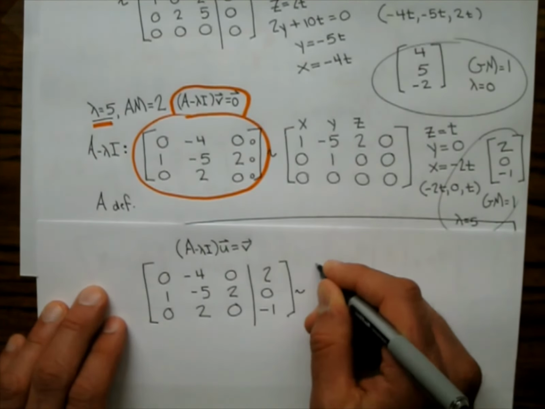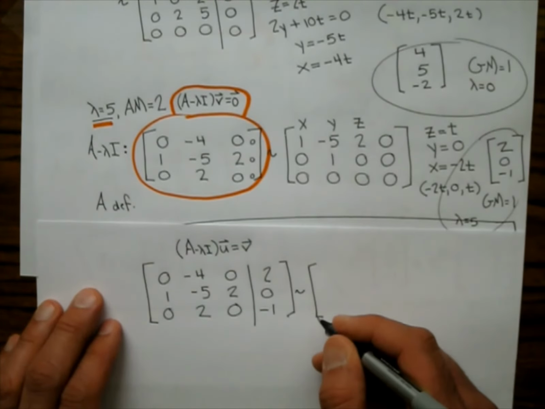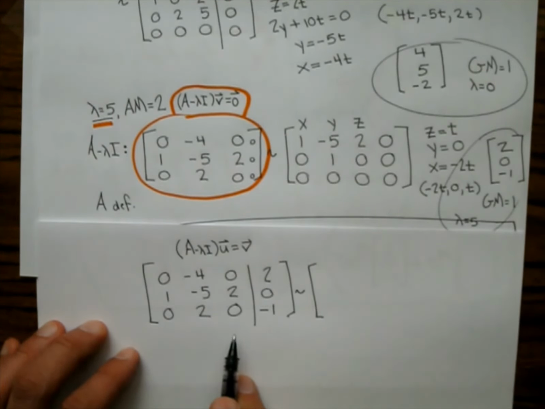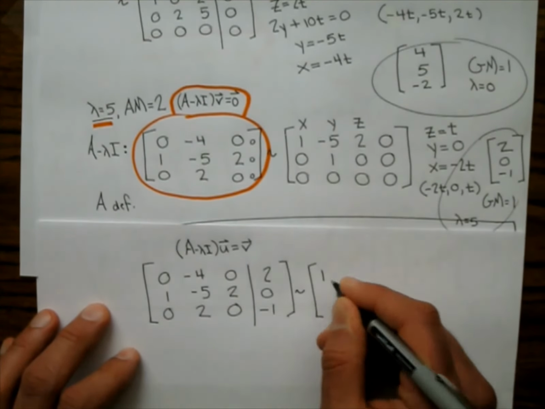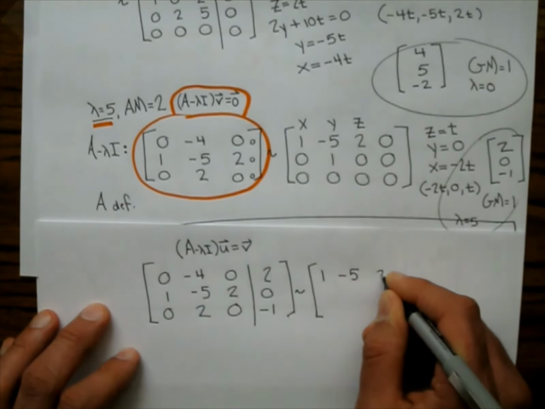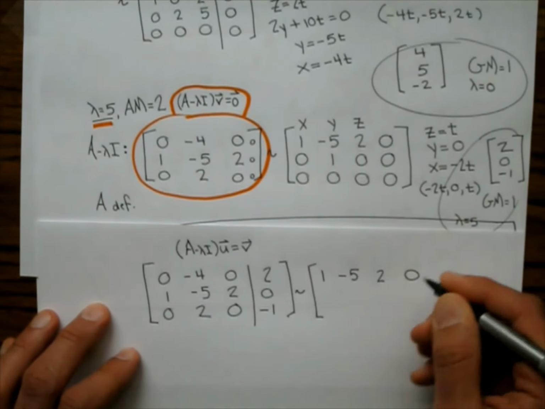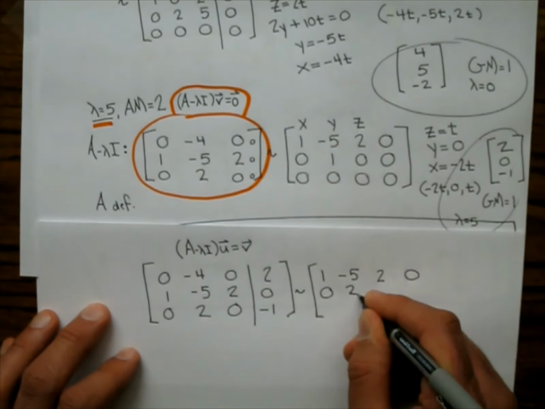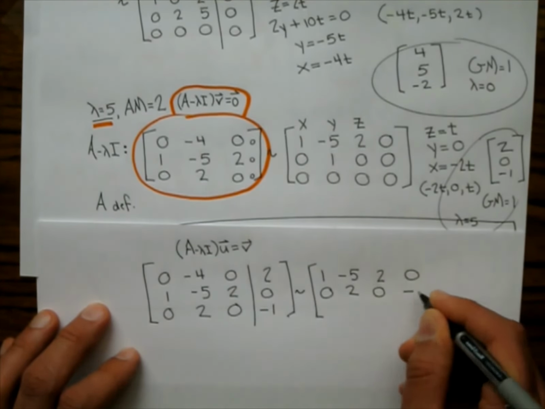This is row equivalent to, you can see that row 1 and row 3 are scalar multiples of each other, and I'm going to go ahead and write row 2 first. So 1, negative 5, 2, 0. Oh, I'm not using blue ink. Okay, that's all right. 0, 2, 0, negative 1.